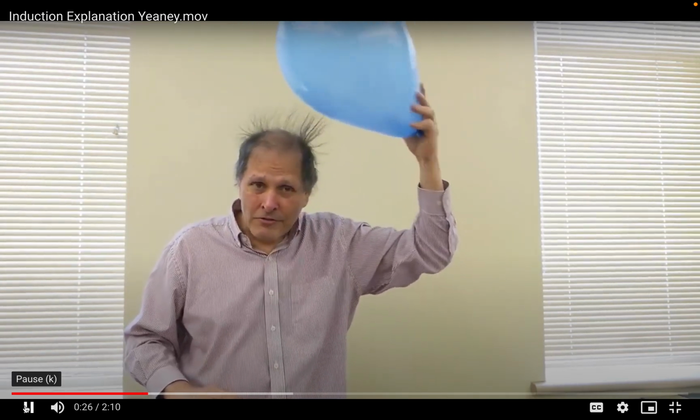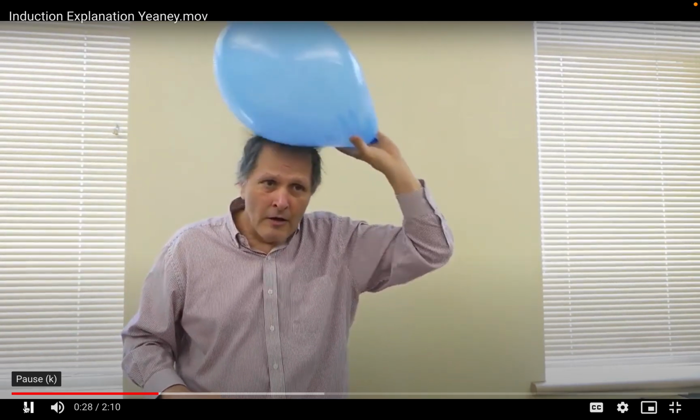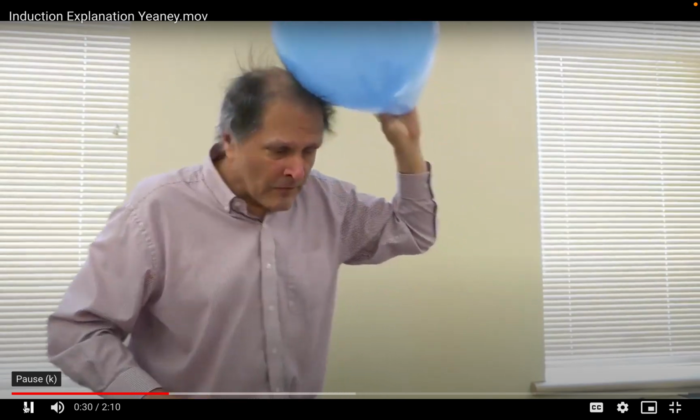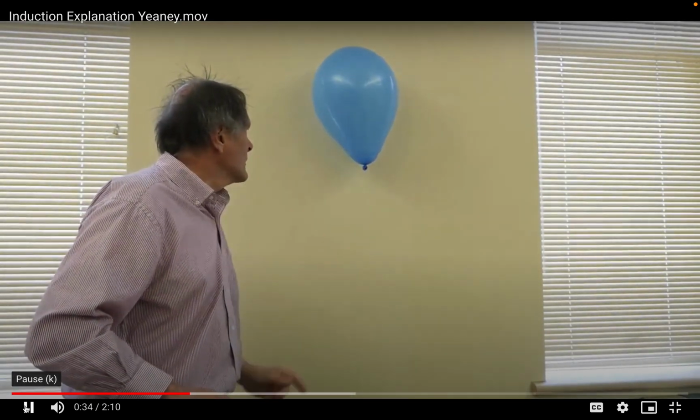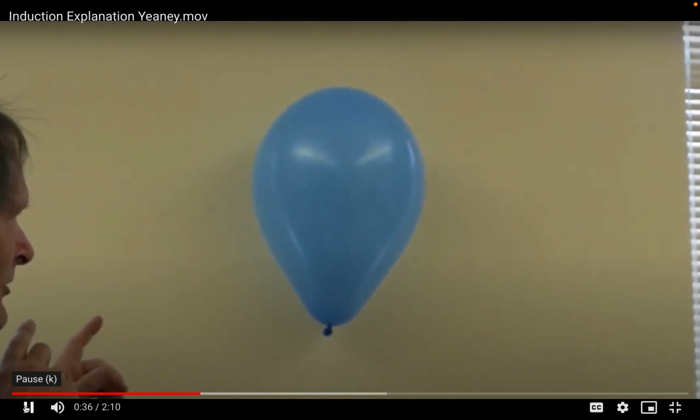The balloon has become negatively charged. It's taken electrons from me, and my hair, of course, has given up electrons, so it's a little bit positively charged, and so they're attracted. But if I take the same balloon and I put it on the wall, well, let's see what happens. It stays there, but I haven't done anything to the wall.